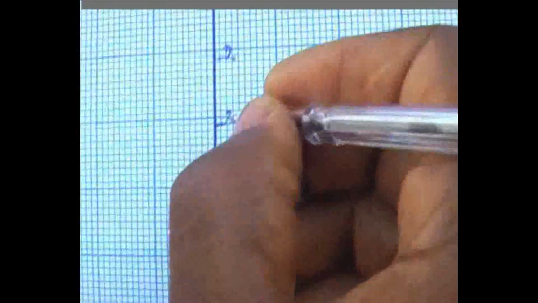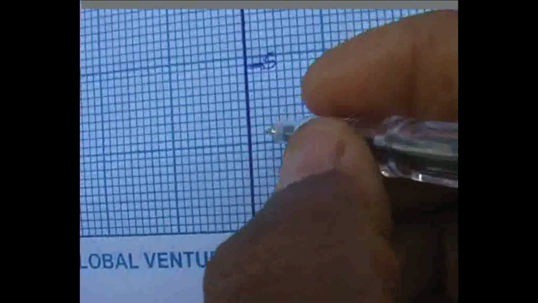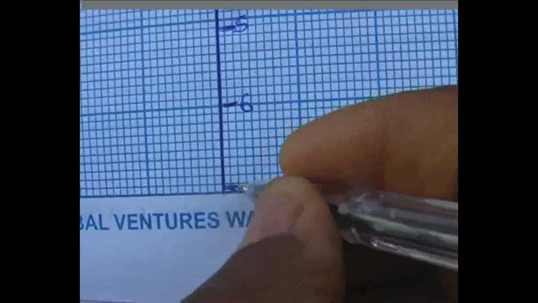Now below, in the negative, you have -1 here. Now -2, -3, -4, -5, -6, and -7, which is the last.